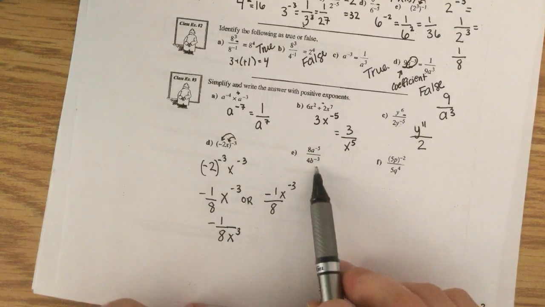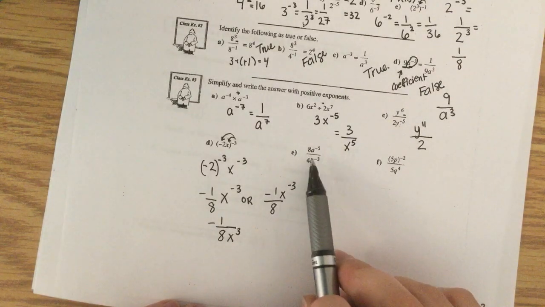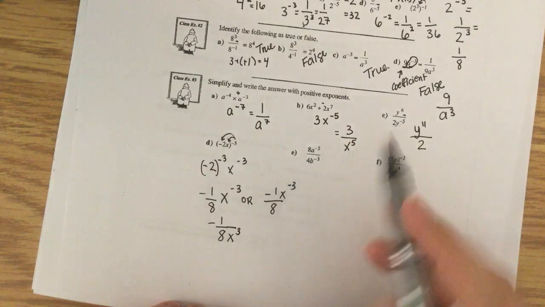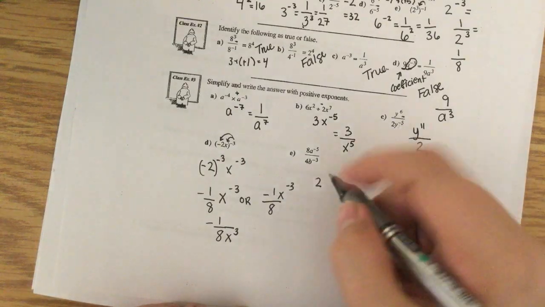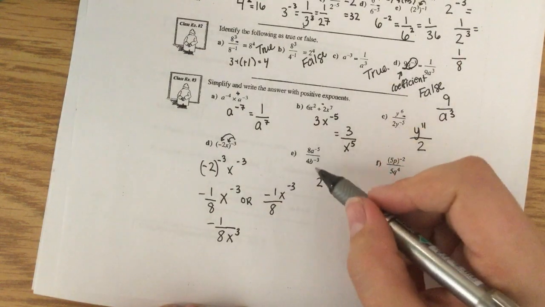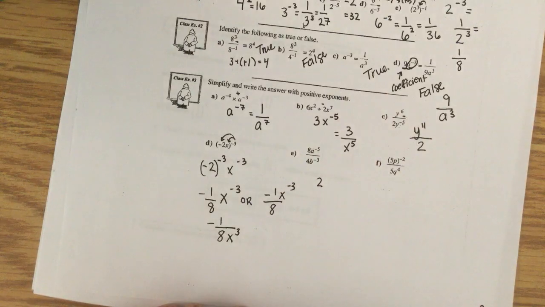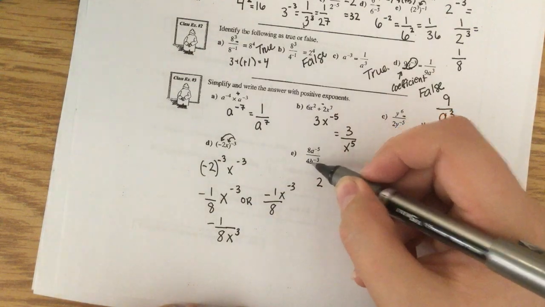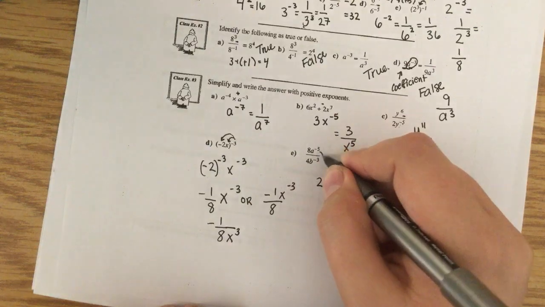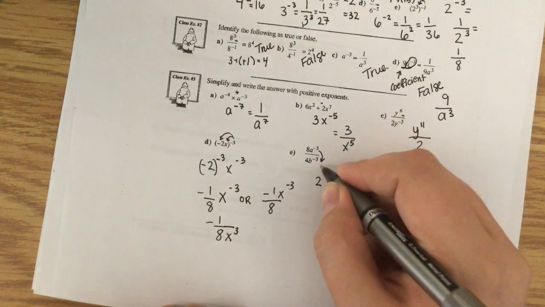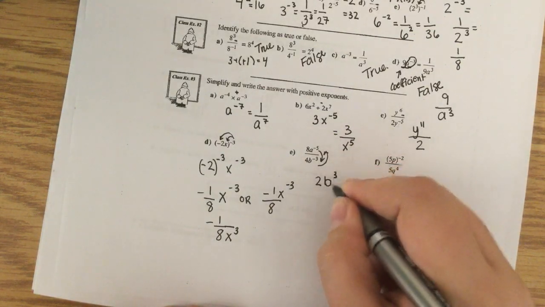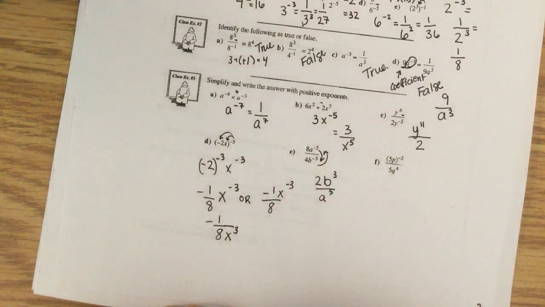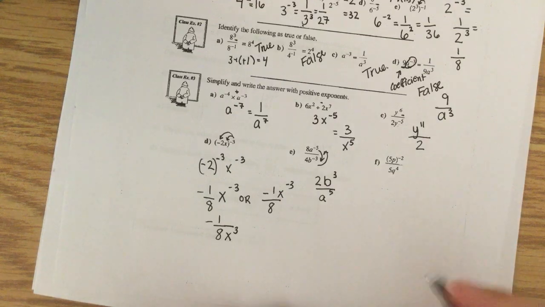Okay, that one's tricky. This one, 8a to the negative 5 divided by 4b to the negative 3. Numbers divide by numbers. 8 divided by 4 is 2. A to the negative 5 divided by b to the negative 3. Okay, dealing with these separately, they're not the same. I'm not going to add or subtract any of the exponents there. The bases aren't the same. One is base a, one is base b. But I do know if I move a down, it will go positive. And if I move b up, it will go positive. So that's what I'm going to do. I'm essentially going to switch them and make them positive. 2b cubed over a to the fifth.